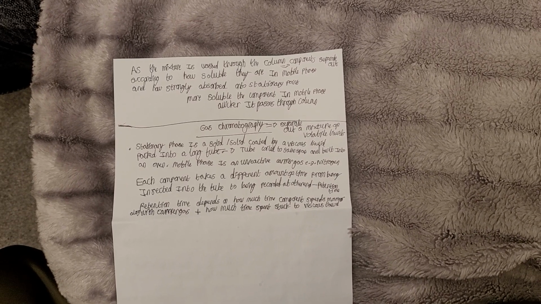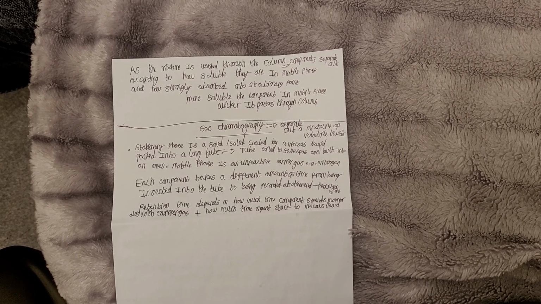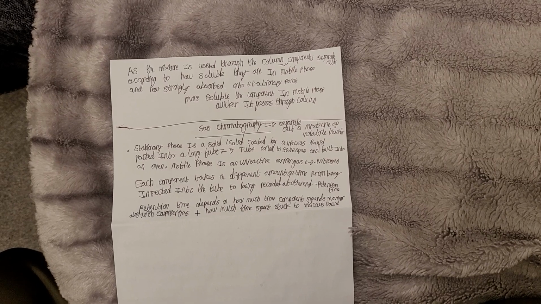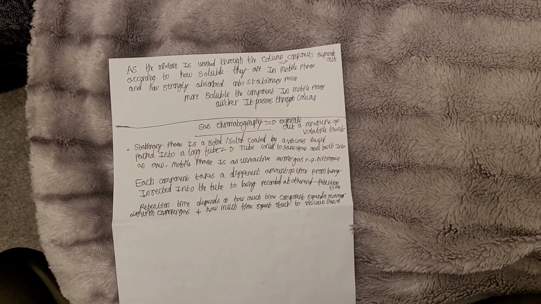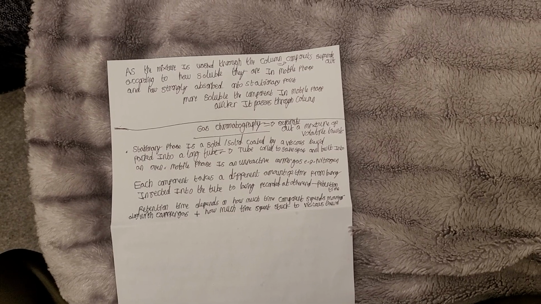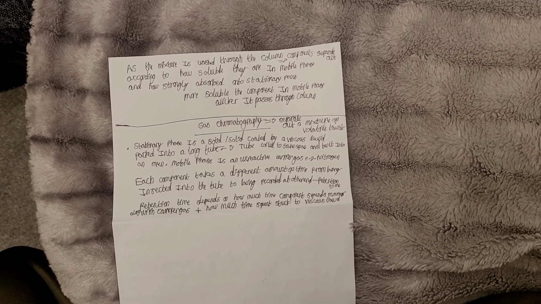Retention time depends on how much time the component spends moving along with the carrier gas, nitrogen, plus how much time is spent stuck to the viscous liquid. And gas chromatography is used to separate out a mixture of volatile liquids.